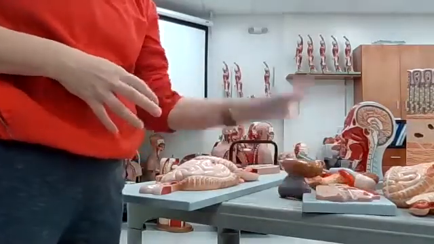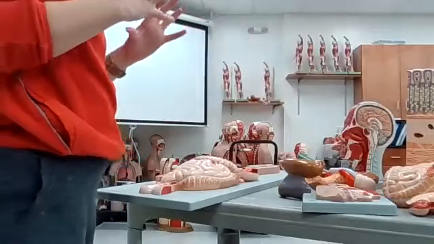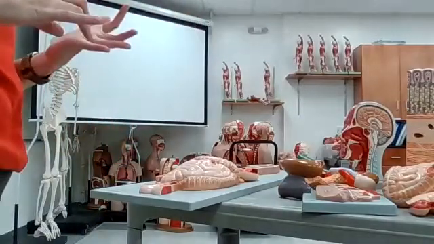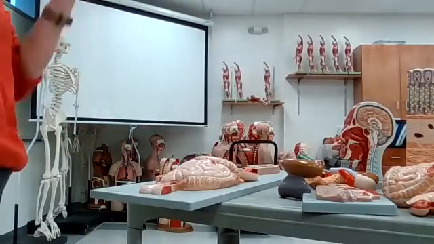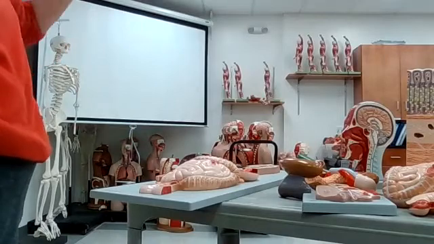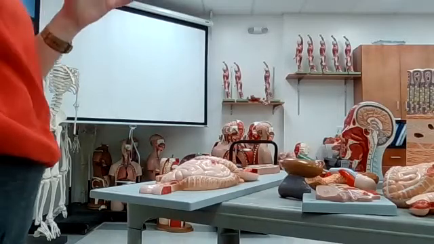The rest of the mouth and the cheeks and the gums, we're thinking stratified squamous, non-keratinized, because it's lots of entry points, lots of potential exposure to pathogens.